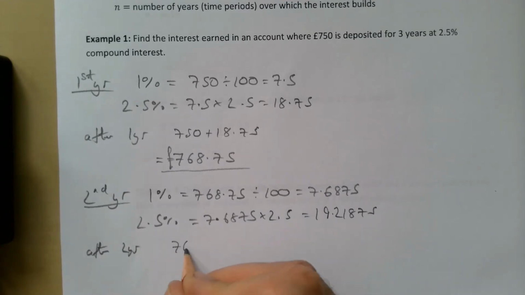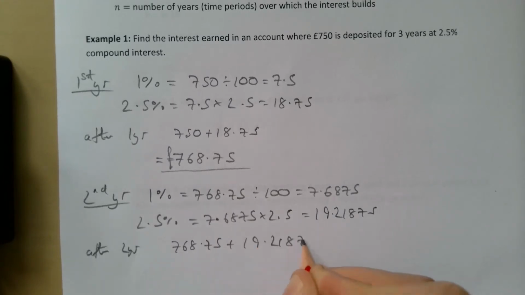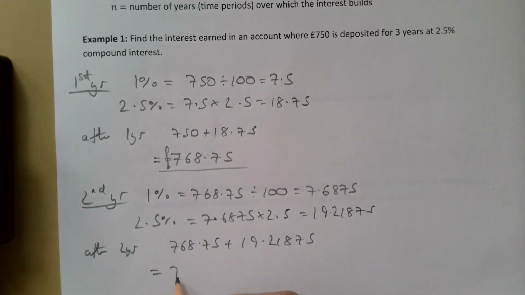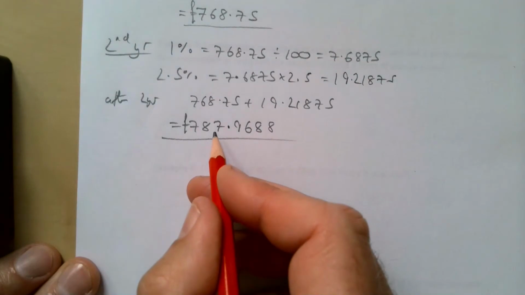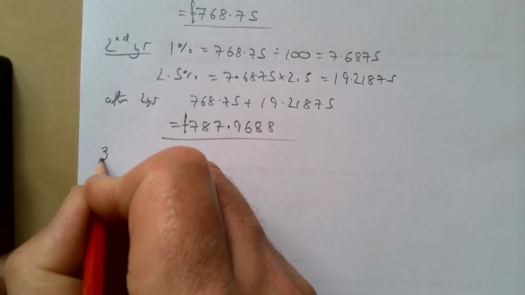we have 768.75 plus 19.21875. So we have 787.9688. And go to that amount of decimal places. Again, we don't need it. Let's write it down if you're still with me. So that's after 2 years, and what is in the account we need to work out for 3 years.